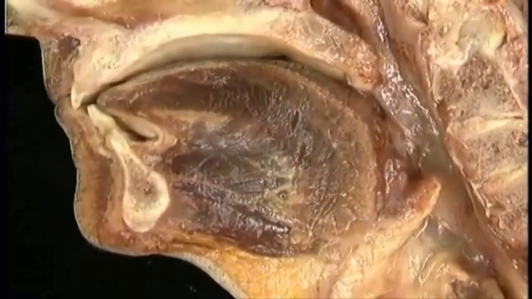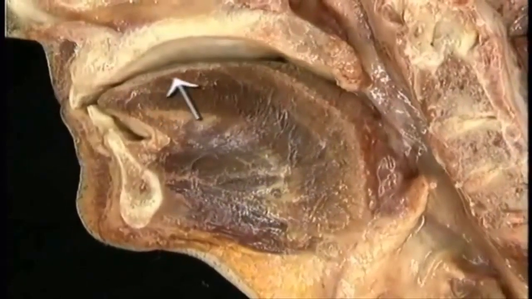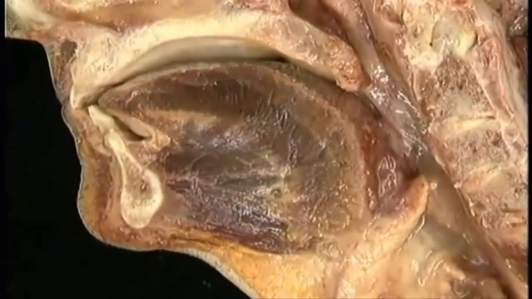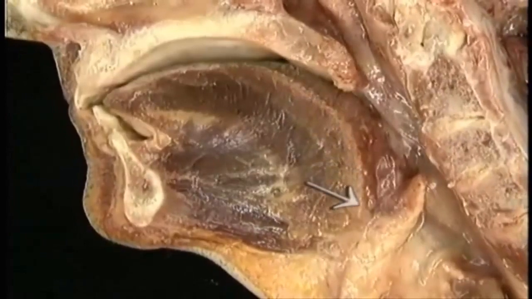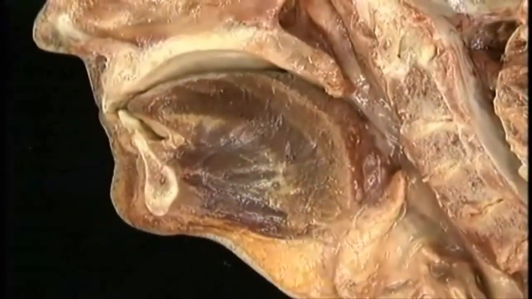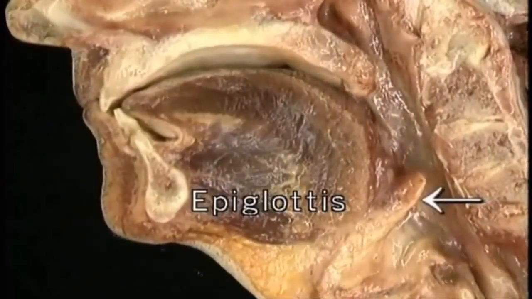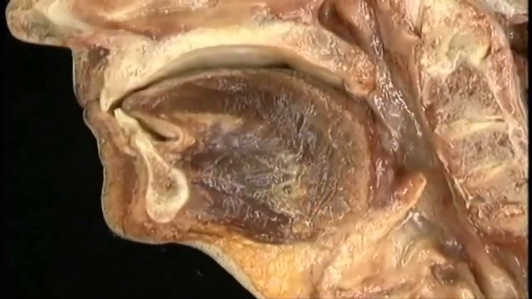The tongue consists almost entirely of muscle, covered by specialized mucous membrane. The freely mobile anterior part of the tongue almost fills the oral cavity. The massive posterior part of the tongue, which is much less mobile, faces backwards into the oropharynx. This structure below and behind the back of the tongue is the epiglottis. We'll see it in the next section.